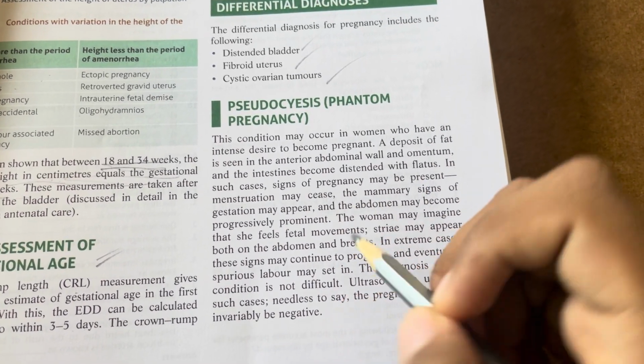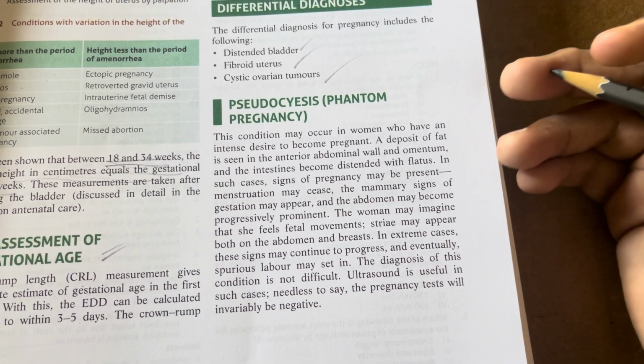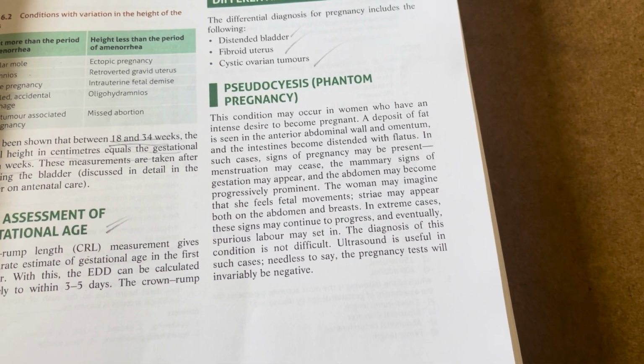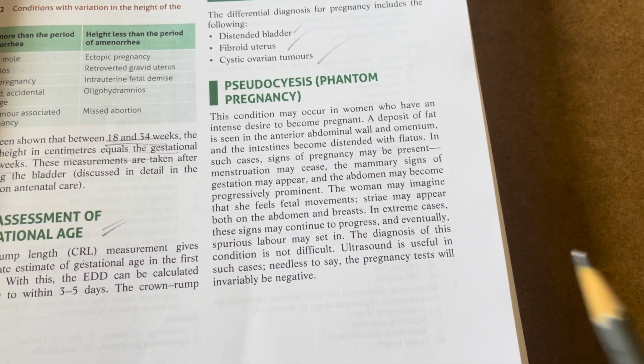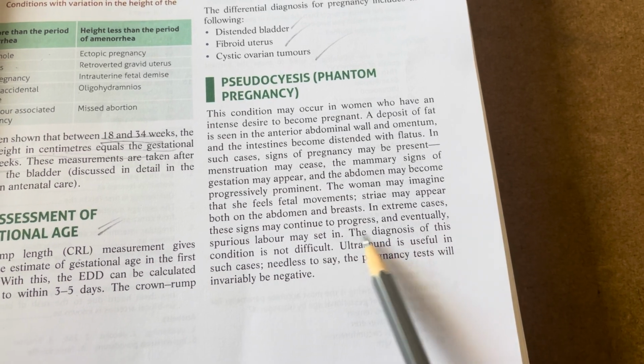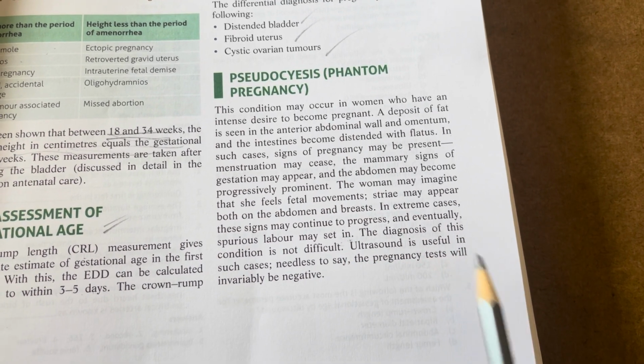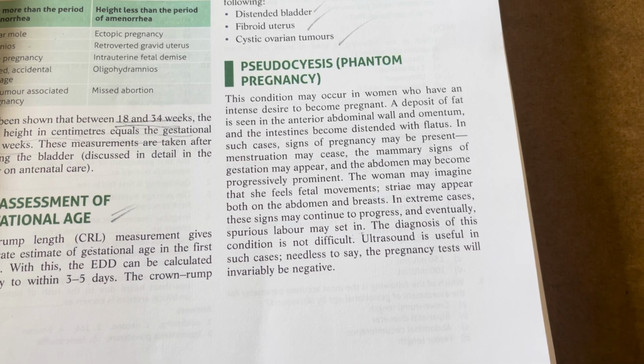The menstruation may cease, mammary signs may appear, the abdomen may become prominent. The woman may imagine that she is perceiving fetal movements. Striae may also appear and all that. Eventually, spurious labor may set in. Again, the pregnancy test will be negative. Ultrasound is useful.